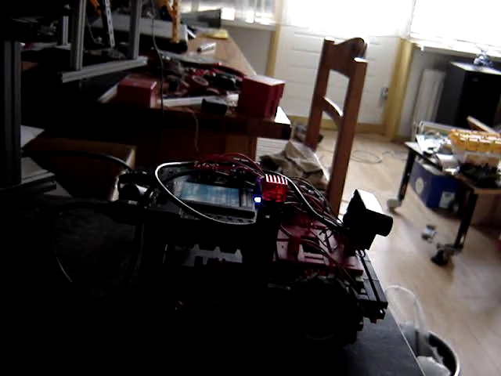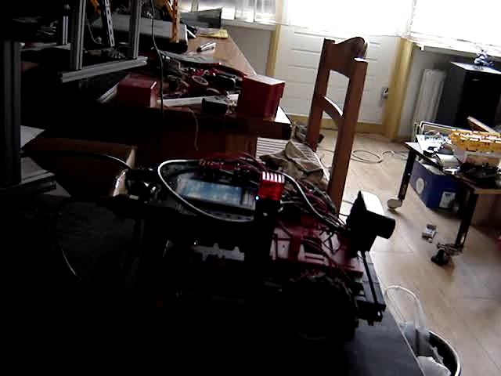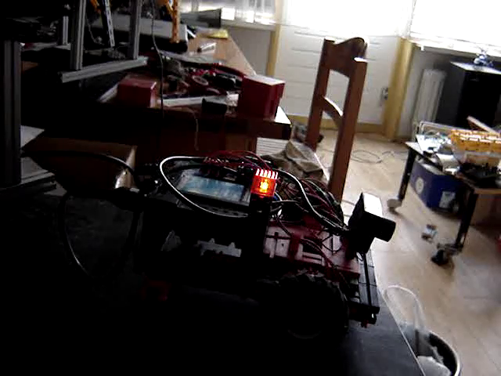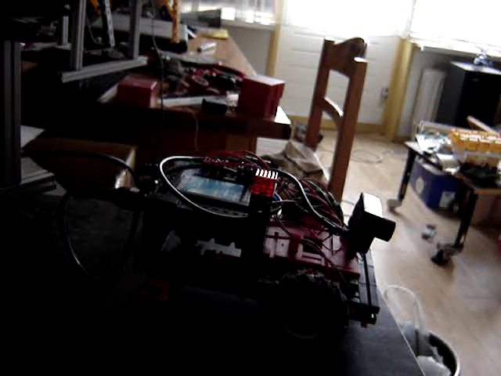And you see it turns a little bit, which is all due to the reversed speed of the right side motor.